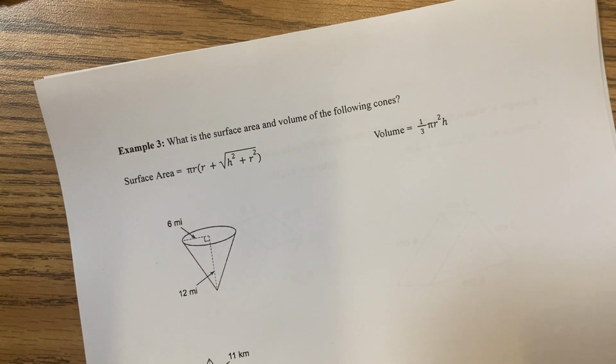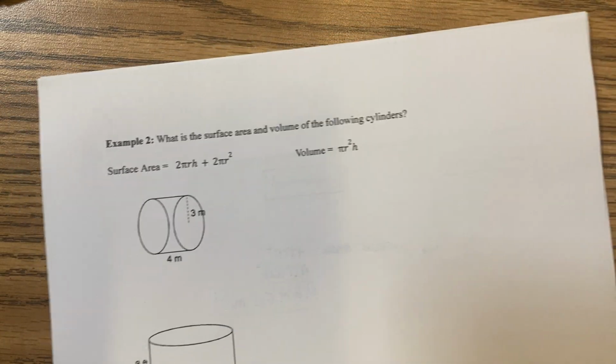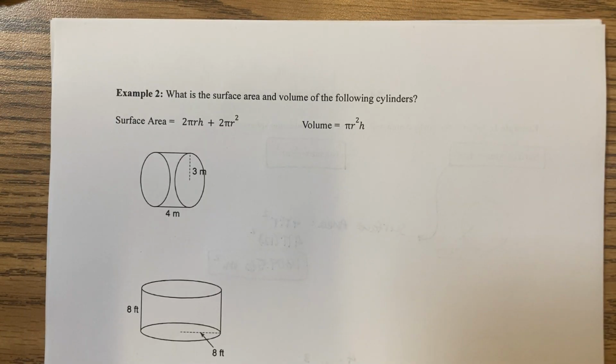After the sphere, we have the cylinders.